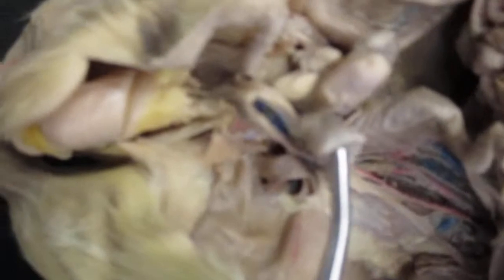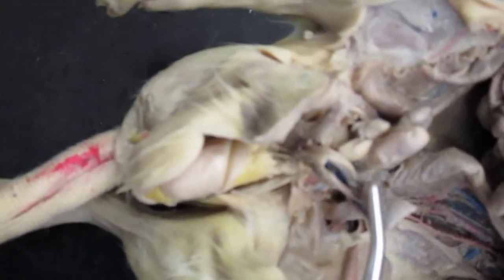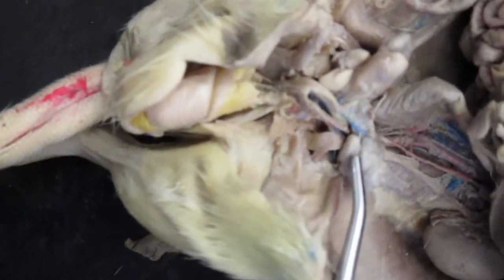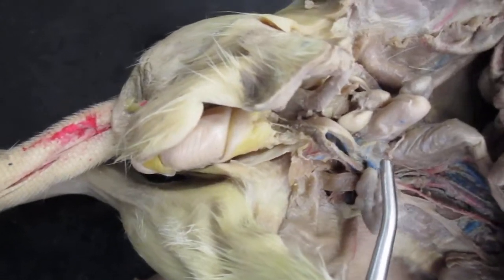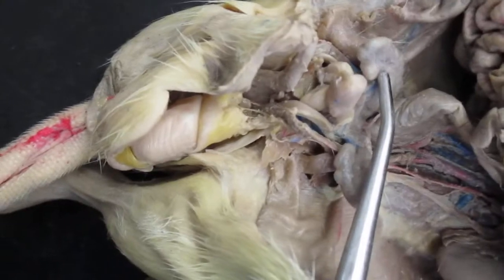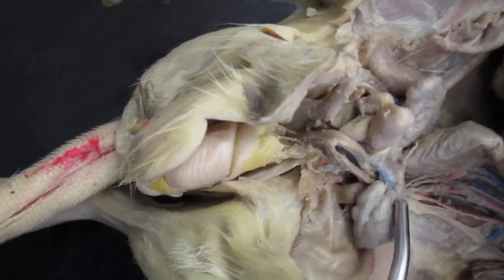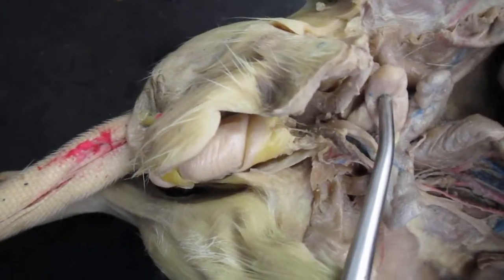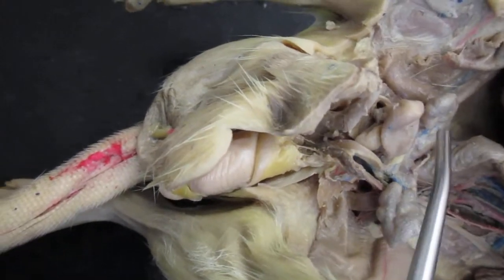Now, let's see what else. Oh, I want to show you these structures here while I'm here. These two structures here, which are sort of hard to see, there's two of them. You got this one here and this one here. Those are the seminal vesicles. Seminal vesicles here and here. This is the urinary bladder here. Seminal vesicles here and here.